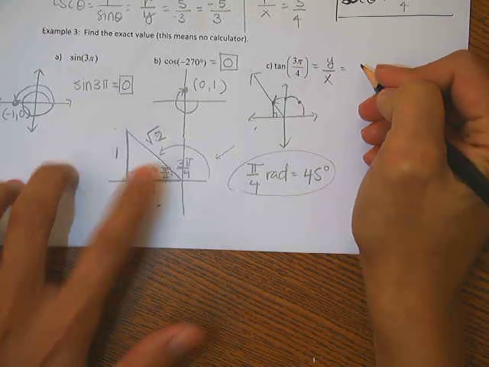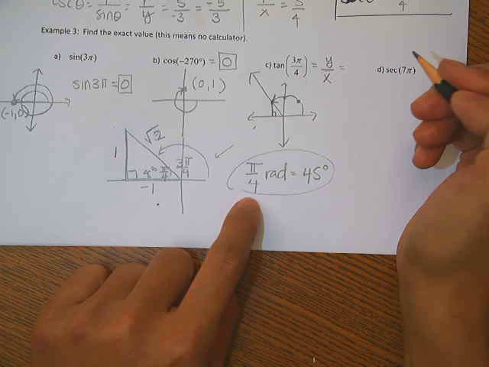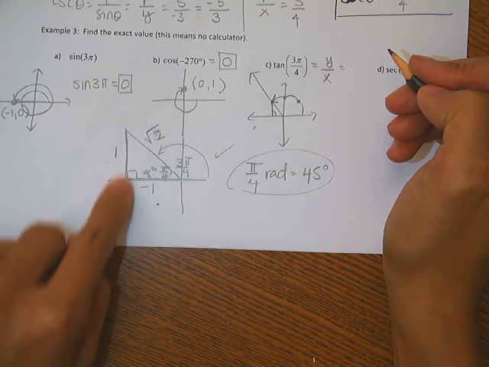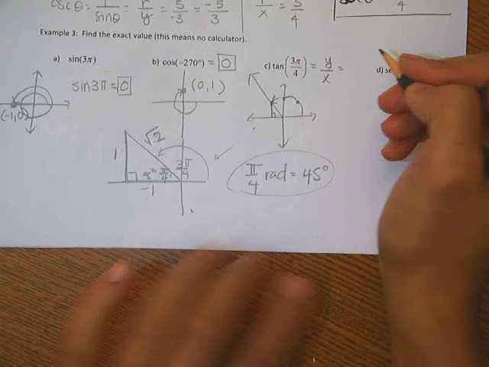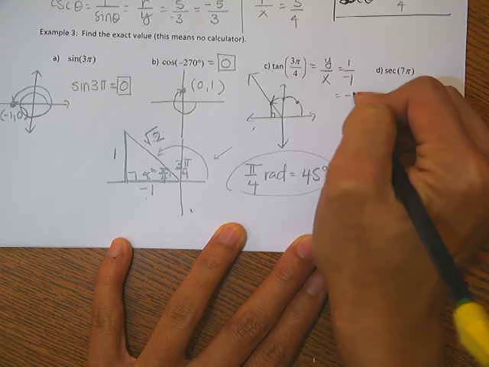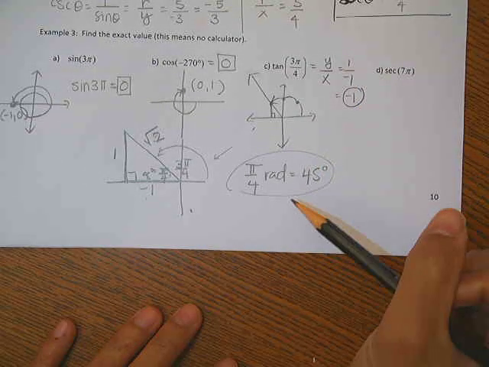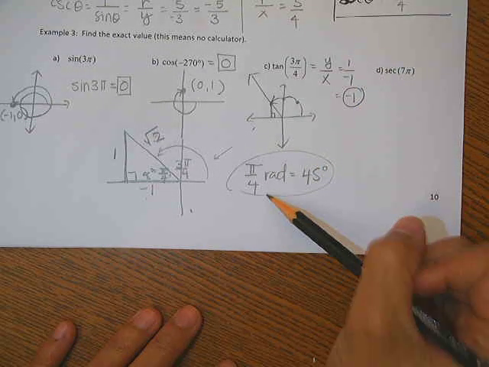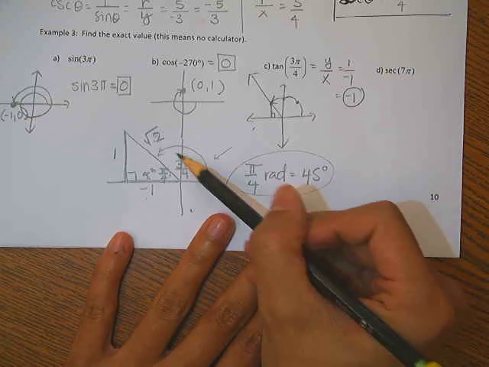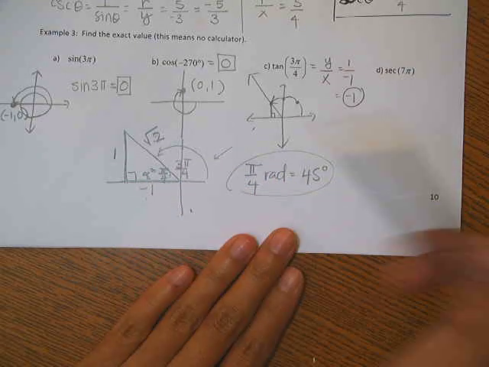Tangent of any multiple of 45 degrees is going to be either 1 or negative 1. So tangent is y, which is 1, divided by x, which is negative 1. So 1 divided by negative 1 gives me a negative 1. So tangent of any multiple of pi over 4 is always going to be either 1 or negative 1, depending on what quadrant it is in.